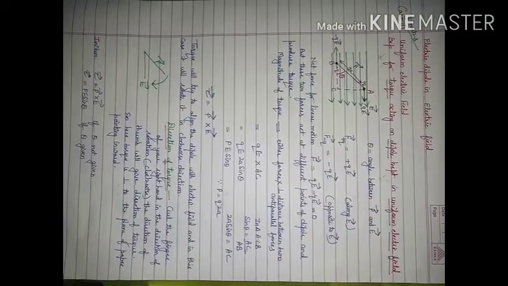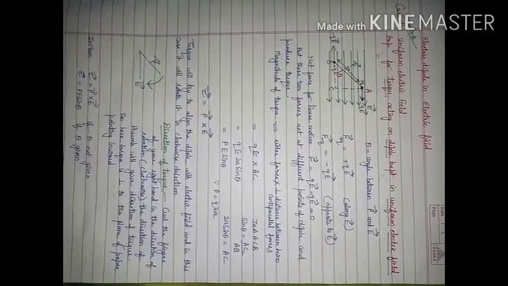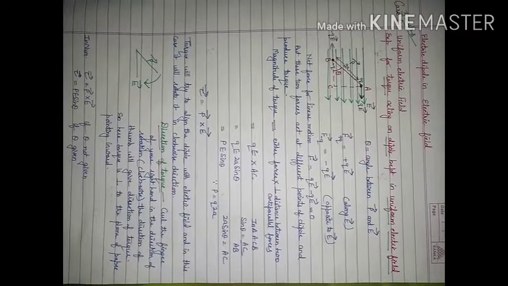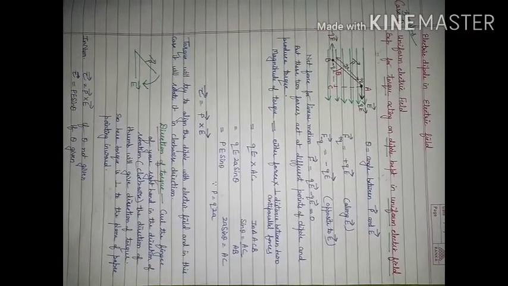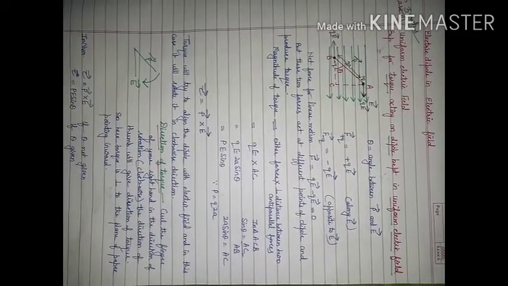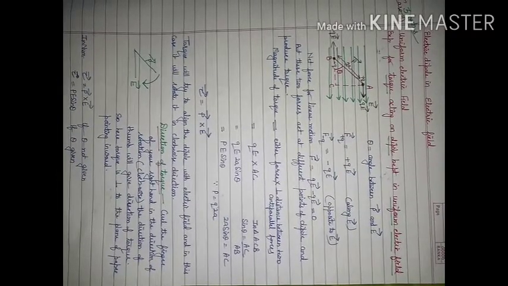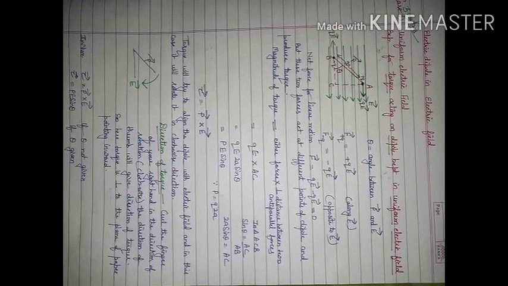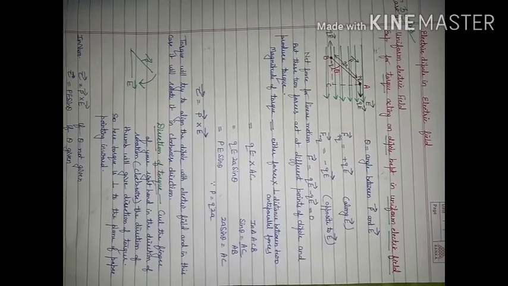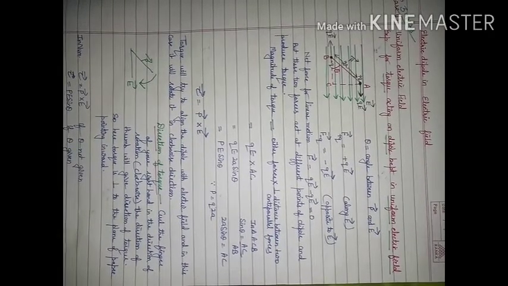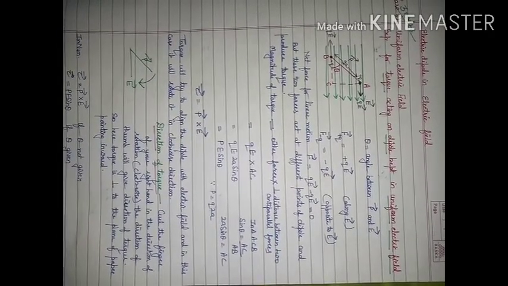Hello everyone. Today we will discuss what happens when an electric dipole is kept in electric field. Here we will consider two cases. First case, when the field is uniform, and second case, when the field is non-uniform. So let us consider the first case.